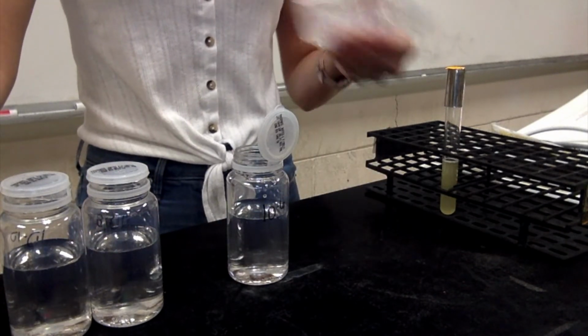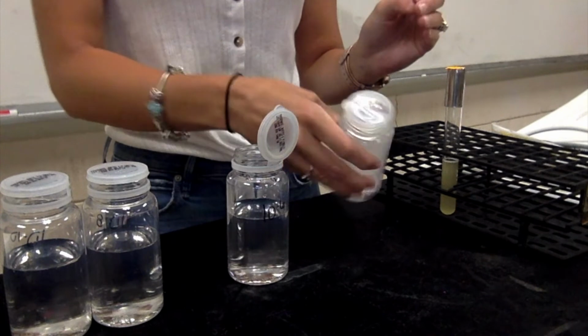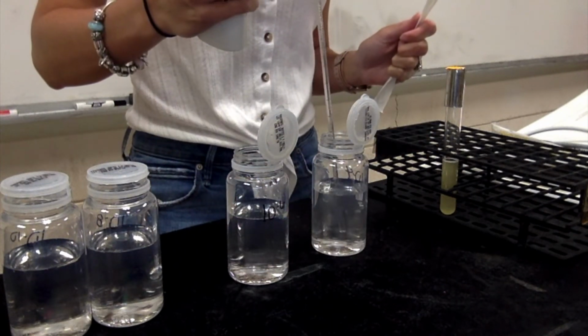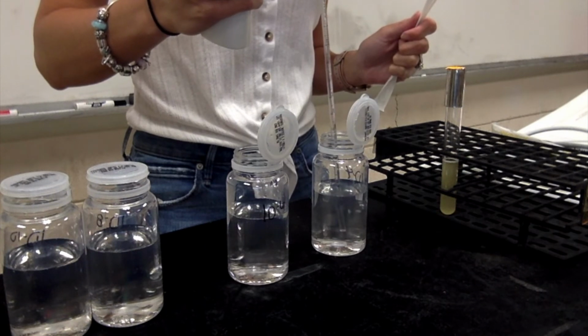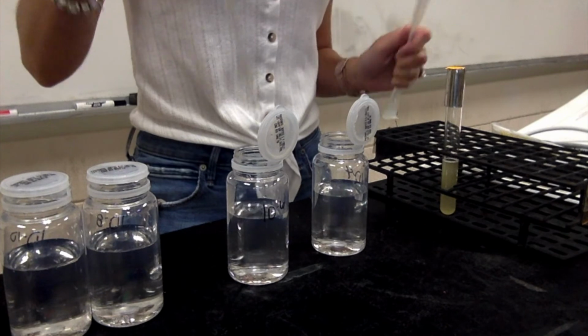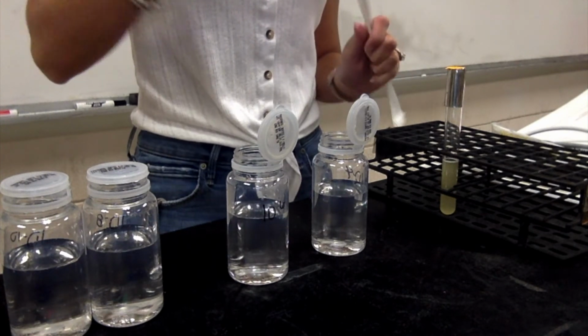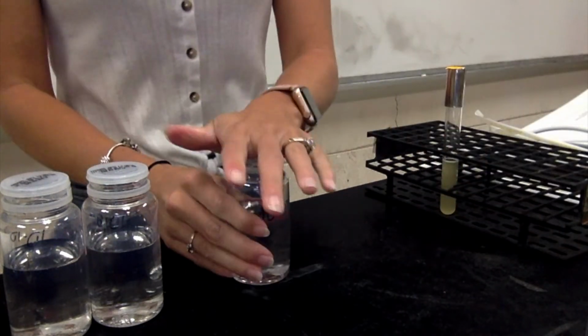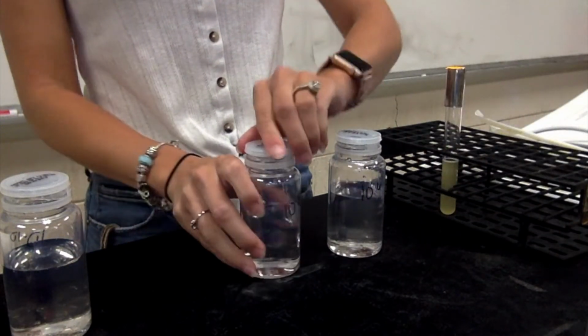Give my 10 to the negative 4 a little shake. Mix those cells up. Now I'm finished with the negative 4. Same thing all the way down the line.